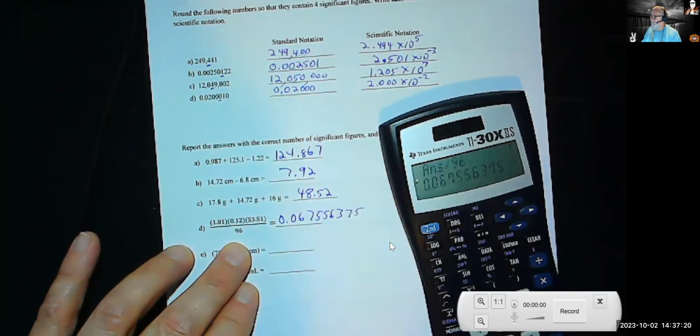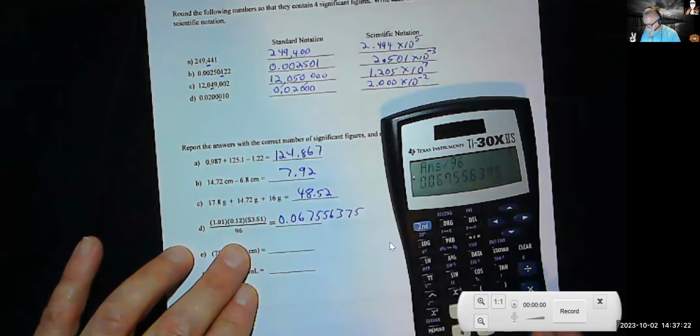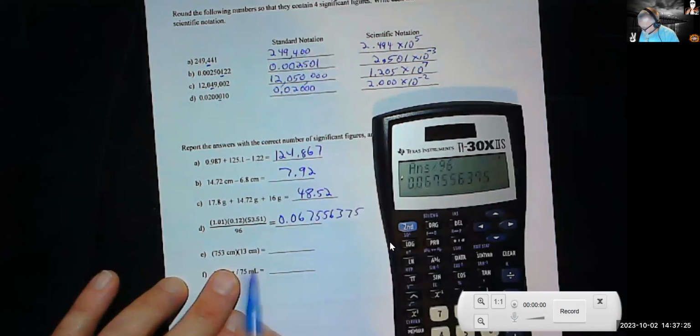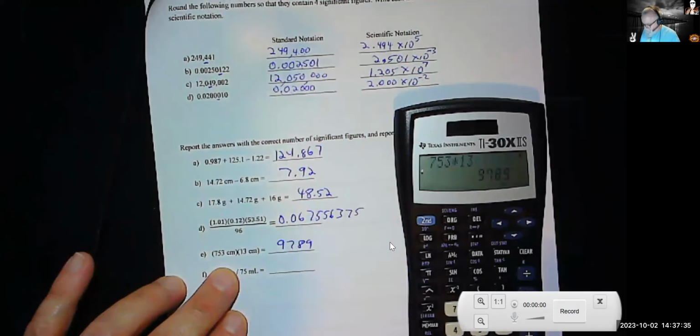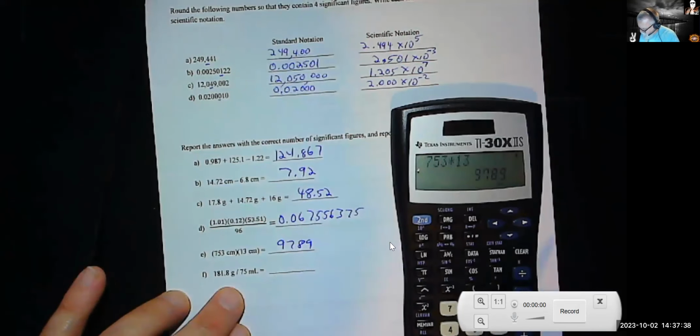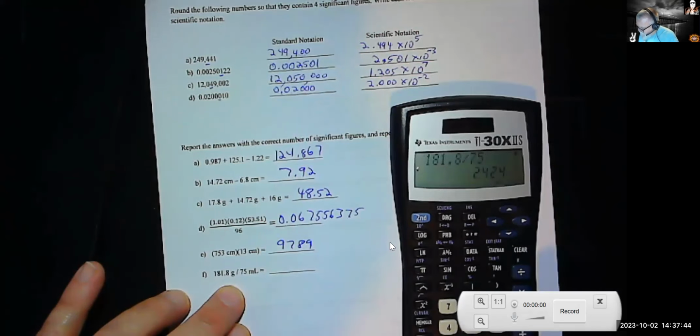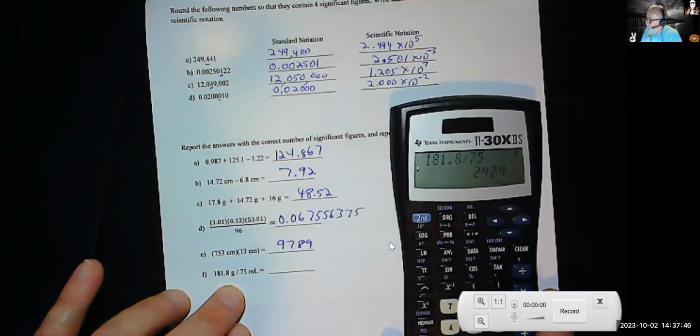That's a lot of digits, way more than I need for sure. All right, let's look at the next one. 753 times 0.13 is 97.89. Right, and then this last one here, 181.8 divided by 75, we get 2.424.